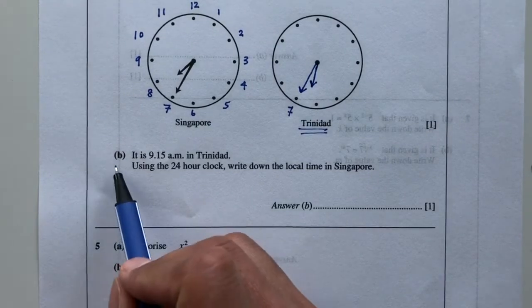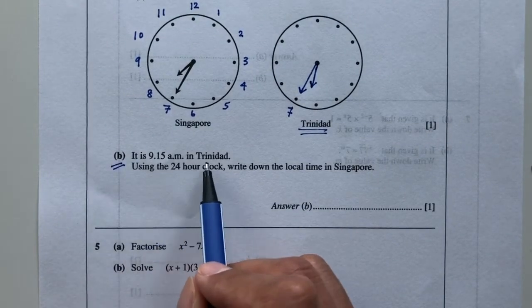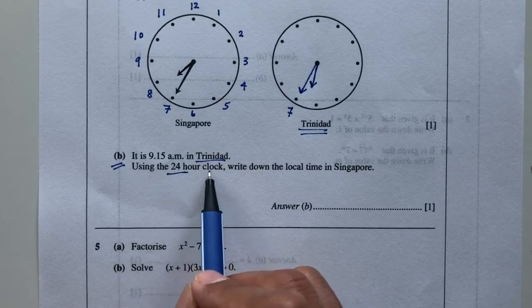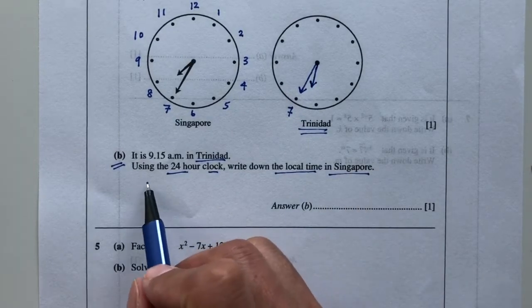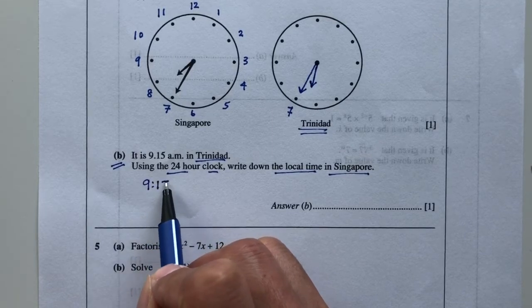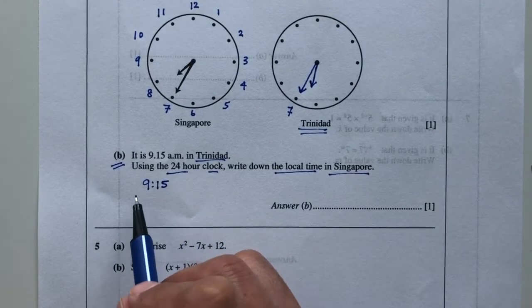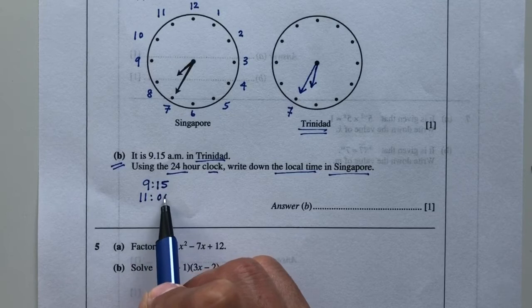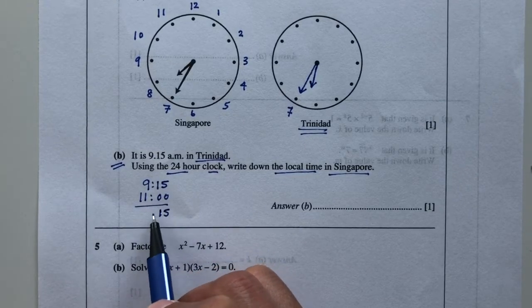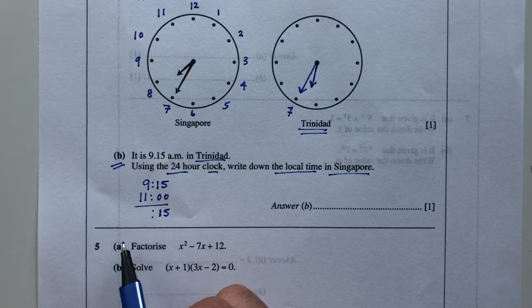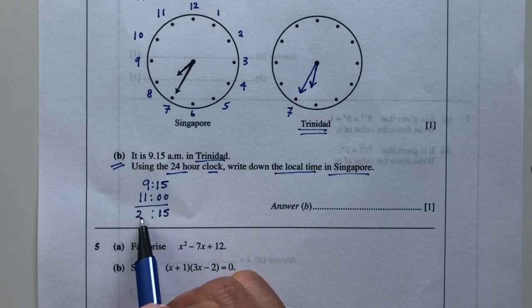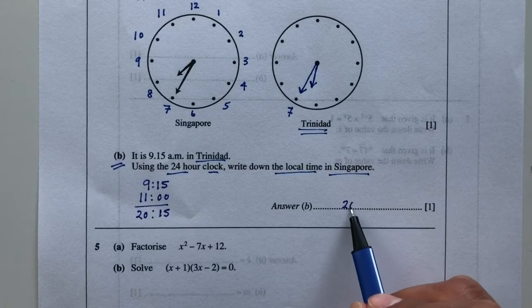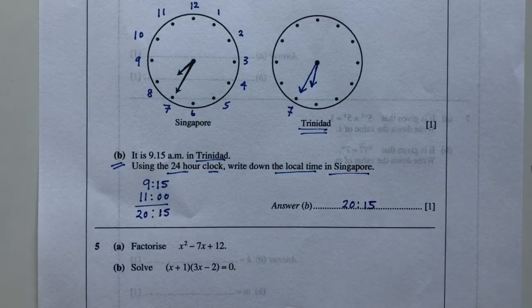Now for part B, it is 9:15 a.m. in Trinidad. Using the 24-hour clock, write down the local time in Singapore. Given the time in Singapore is 11 hours ahead, so plus 11. 9 plus 11, that will be 20. The time in Singapore will be 20:15, which is 8:15 p.m.